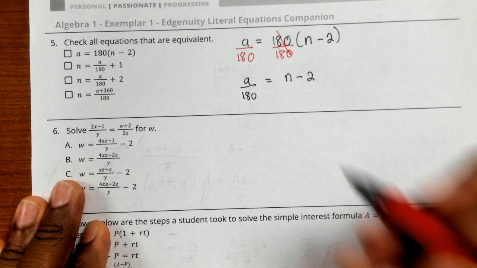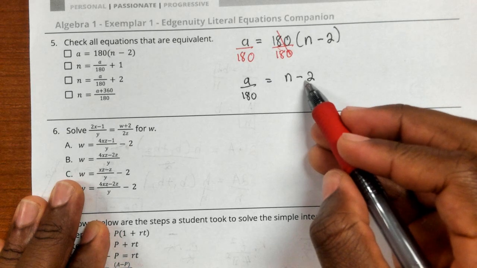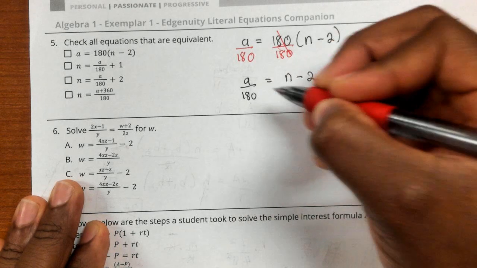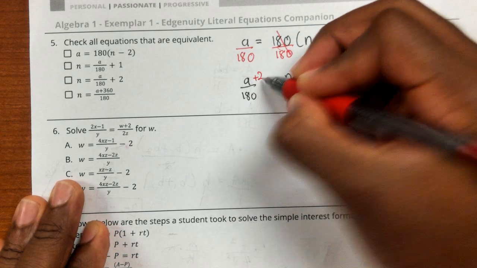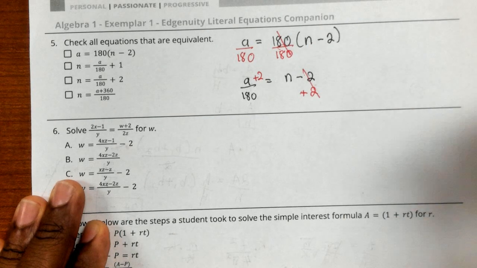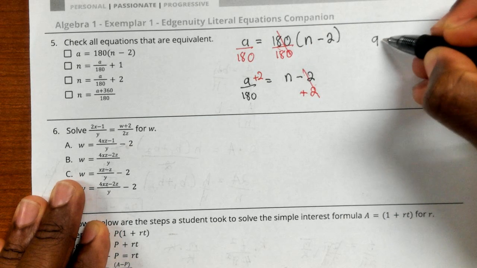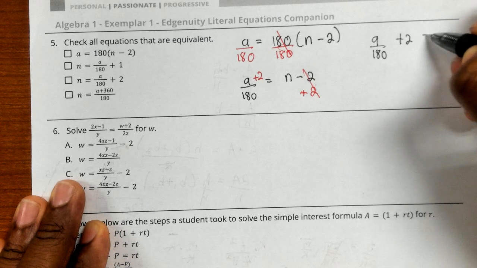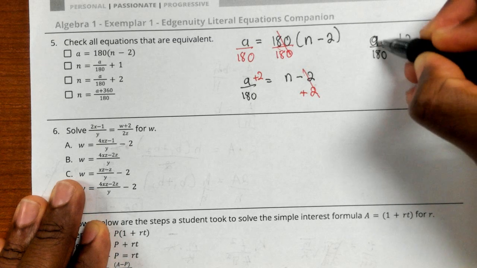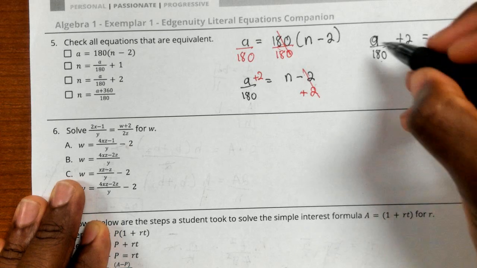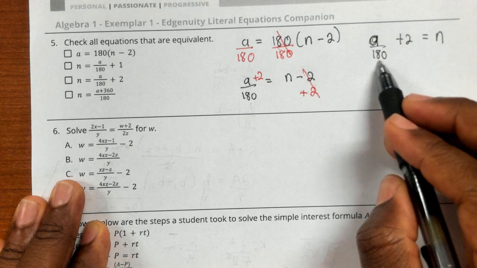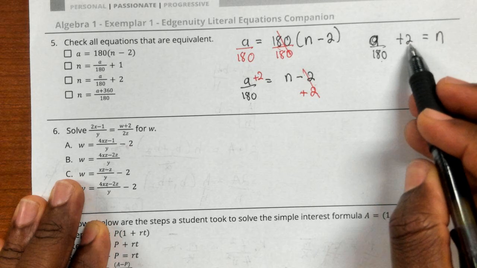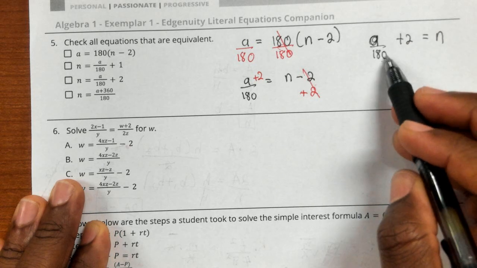So the final step to get n all by itself is to get rid of the minus 2. The opposite of minus 2 is adding 2. So I add 2 to both sides of the equations. The 2 cancels, so we'd have a over 180 plus 2 is equal to n. All right. You can't add the 2 to the 180 because this 180 is a fraction. This right here, this 2 is a whole number. So I can't just add this 2 to 180.